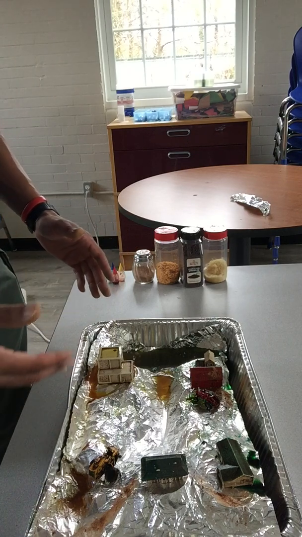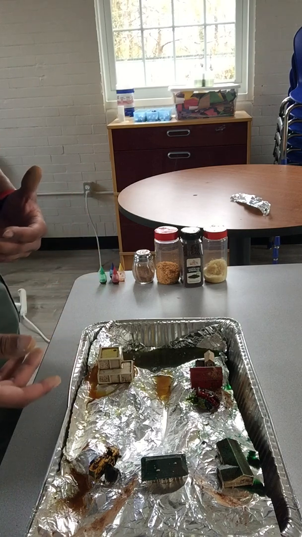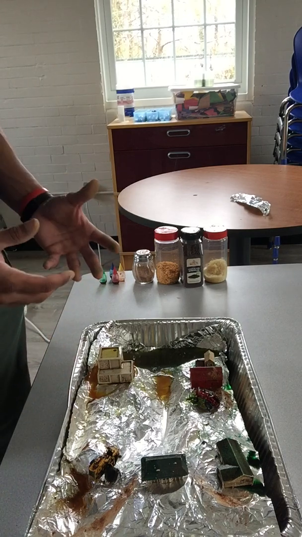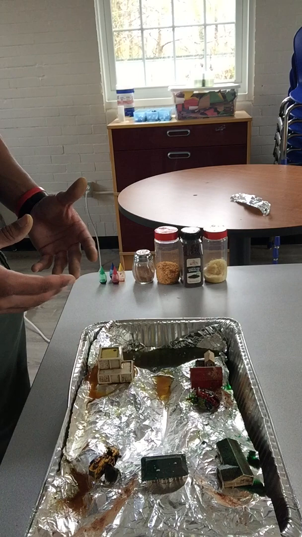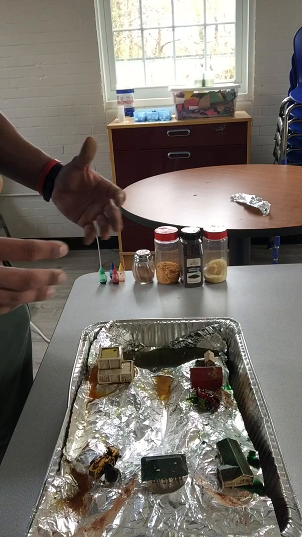And as we know, with trash in the water, a lot of animals mistake that as food, and they try to eat, let's say, a plastic bag or something like that, and they can suffocate and die, or it messes up their digestion. So we don't want that.